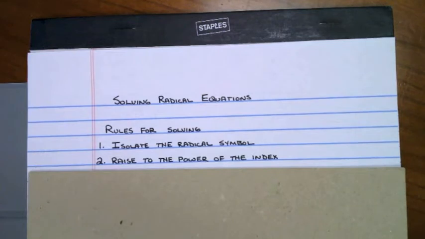To get rid of the radical symbol, you do the opposite of it. If the index of the radical symbol can't be seen, there's an index of 2, that means you need to square it. It will make the radical symbol go away. Sort of like if you have a plus 8 and you subtract 8, those two cancel each other out. Same thing if you have a radical symbol and you can't see the index, there's an index of 2, that means you need to square both sides.